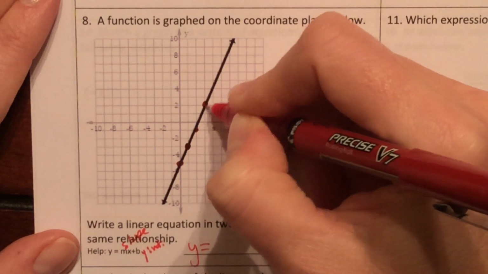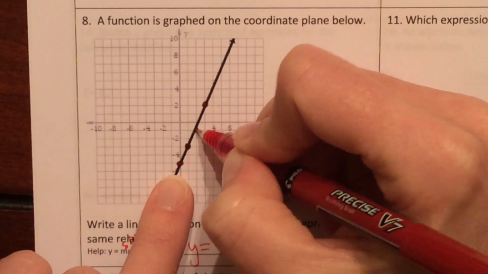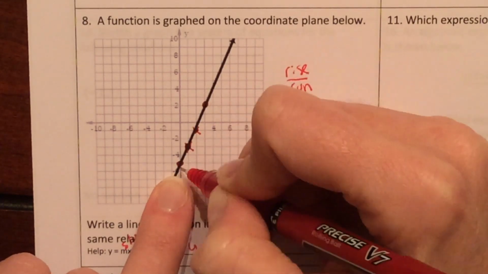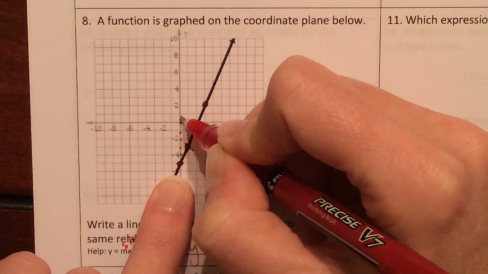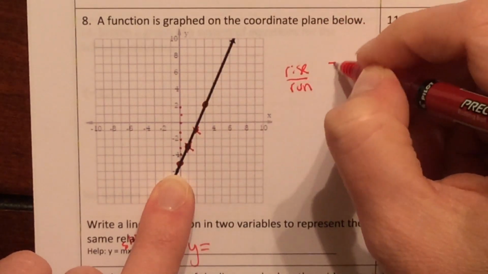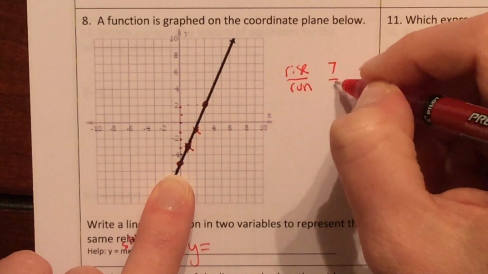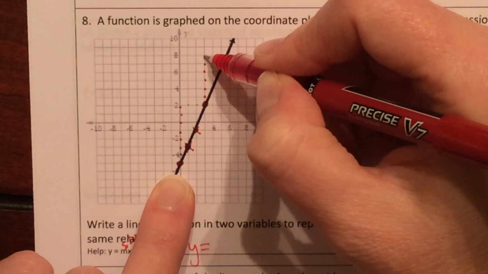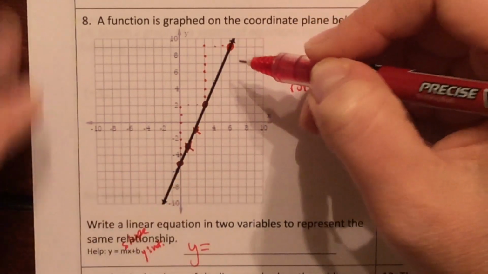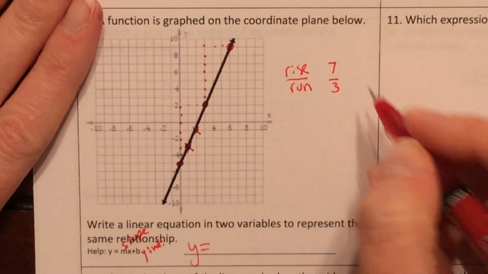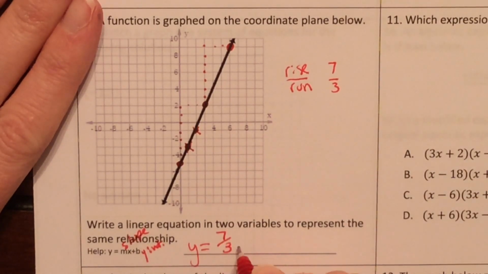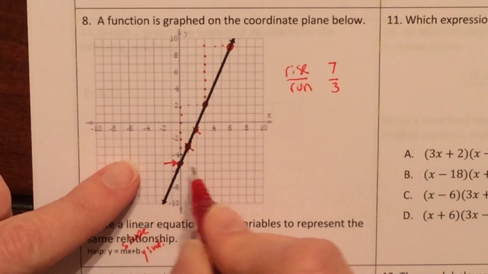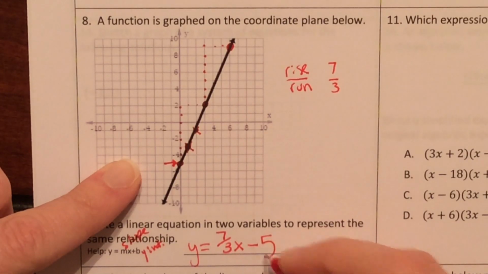Oh, it doesn't look like it. Let's try that one. If I keep doing the same pattern, it looks like it gets off, so these are not perfect. But it looks like maybe if I do this pattern, it might be 1, 2, 3, 4, 5, 6, 7, up 7, over 3. So let's see if I can do that again and end up on a dot. 1, 2, 3, 4, 5, 6, 7, over 3. Yes. So our slope is going to be 7 over 3. 7 over 3x. And then our b, our y-intercept, is down here where it crosses the y-axis at -5.